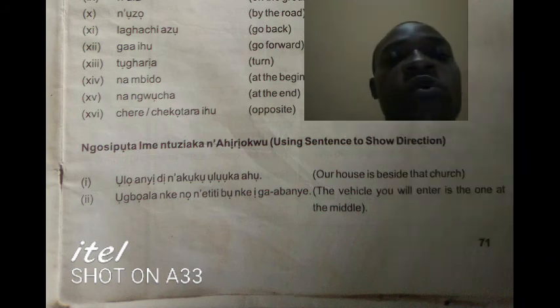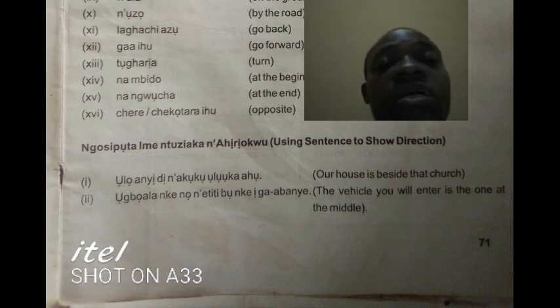Okay. Now we're going to use it to form sentences. That is ngosipụta ime ntụziaka na ahịrịokwu. Ahịrịokwu is sentence. That is using sentence to show direction.